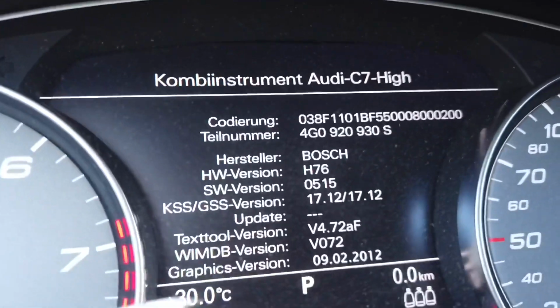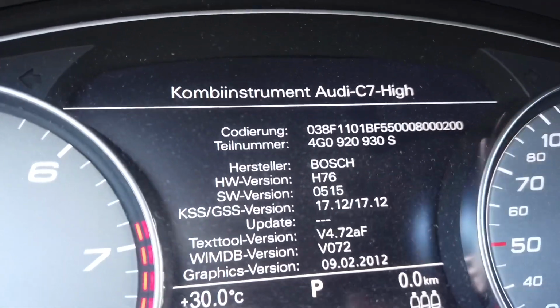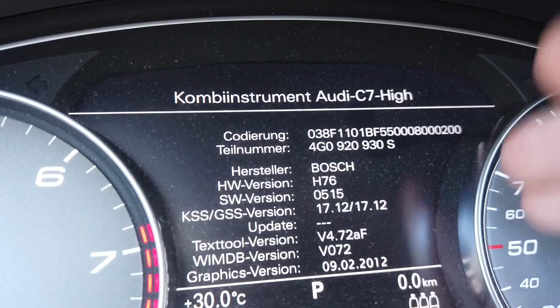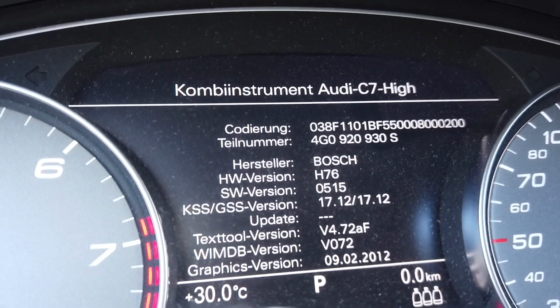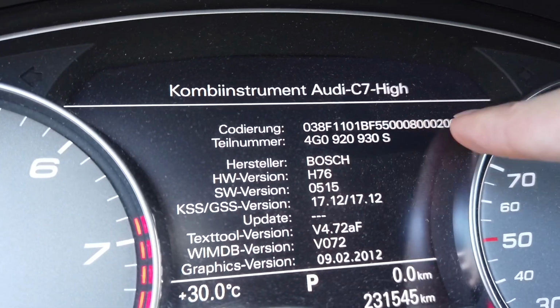And that's the hidden menu in the instrument cluster. You can see the current coding over here. So if you don't have a diagnostic tool and you want to check what's the actual coding, you can do it this way. You can check it over here. And also you have the part number over here.